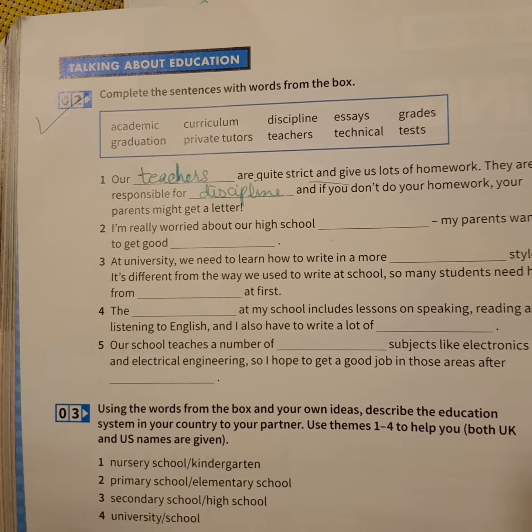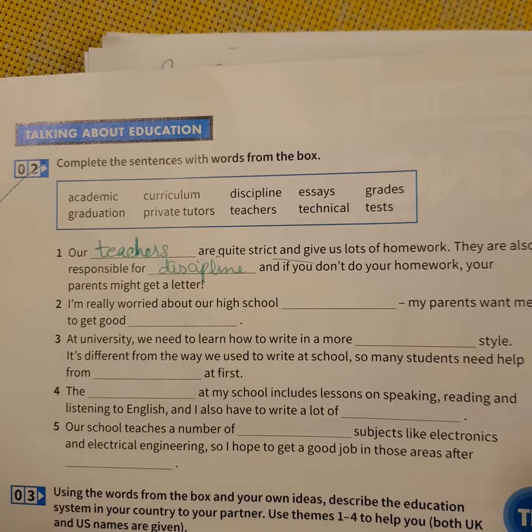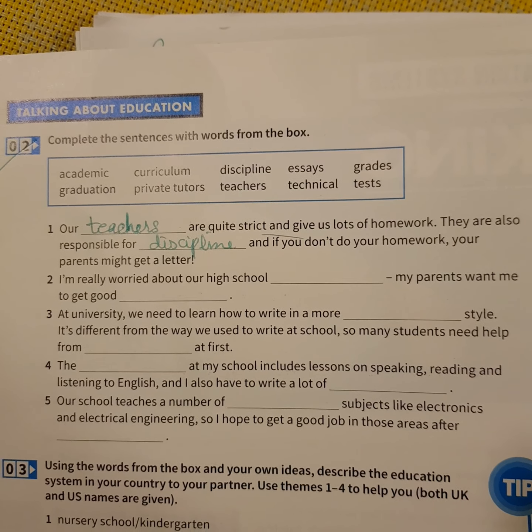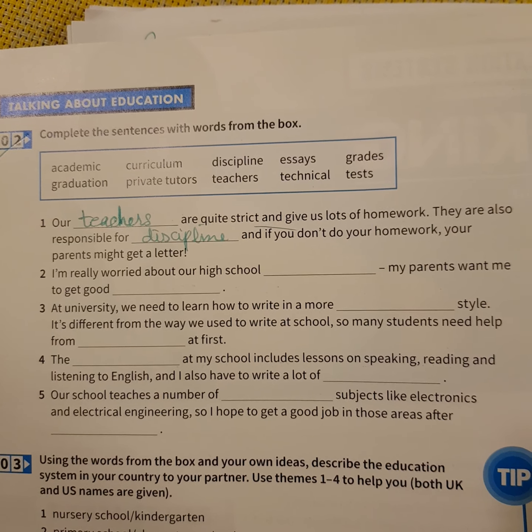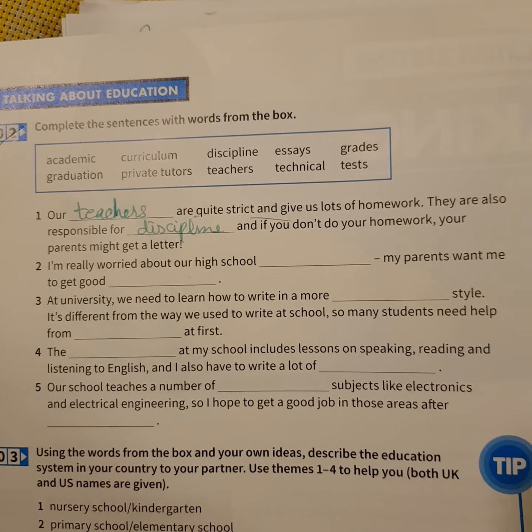technical, tests. All right. So the first sentence only I will do it for you, and the rest you will do on your own, and it's quite easy to do. Our teachers are quite strict and give us a lot of homework. They're also responsible for discipline, and if you don't do your homework, your parents might get a letter.